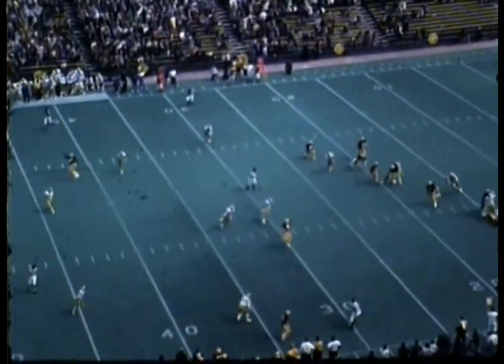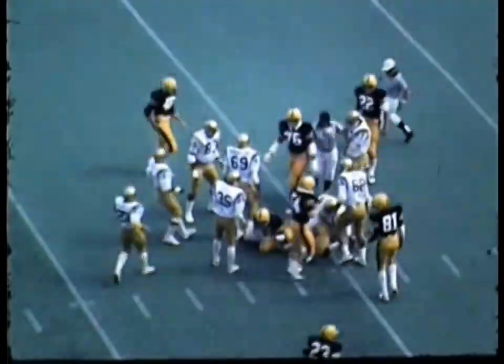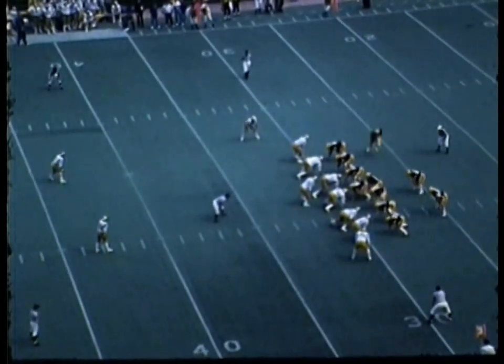Bill Schultz split out to the left side. Here's Fick rolling out to throw. He is pursued, starts to run with the ball. He's got some room. He's up to the 30-yard line. Rob Fick, there should be a first down. Let's see where his knee touched. 3rd down and about half a yard to go.